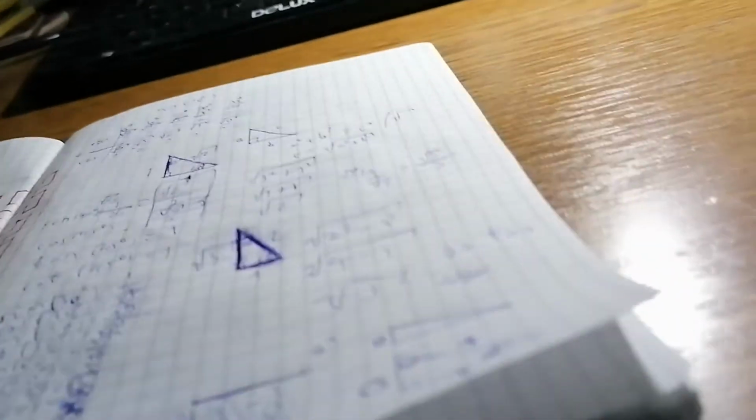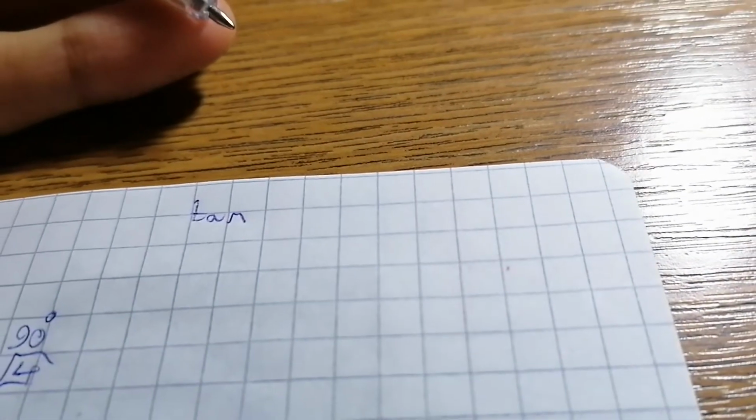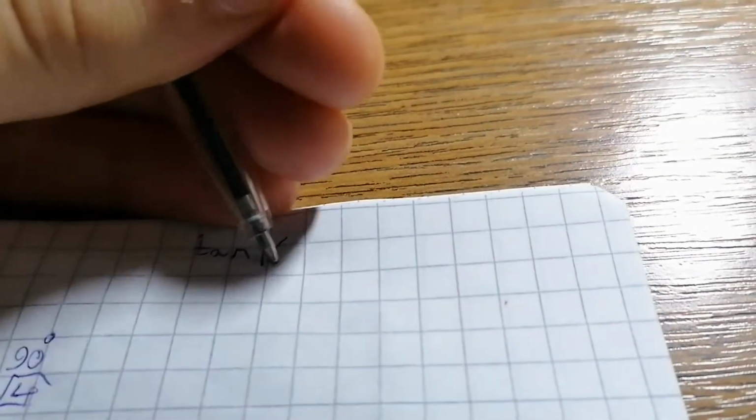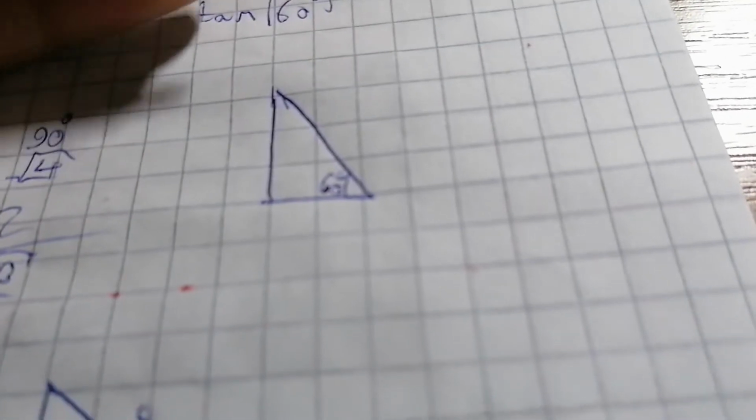For example, let's recap. What's the tangent of 60 degrees? We first draw a right triangle that has an angle of 60 degrees.